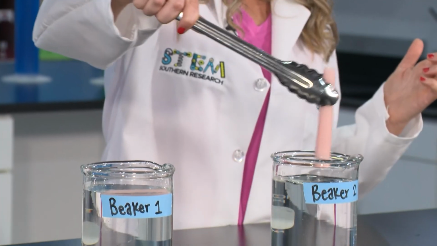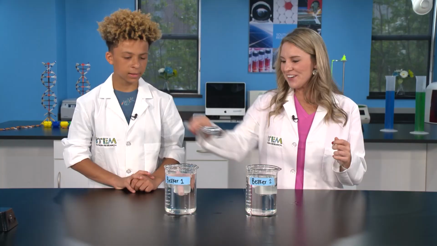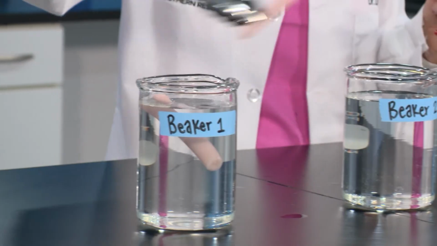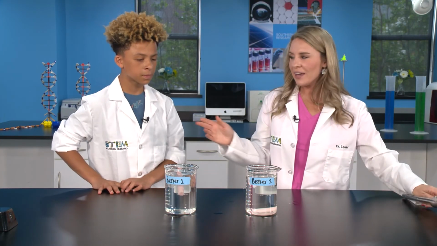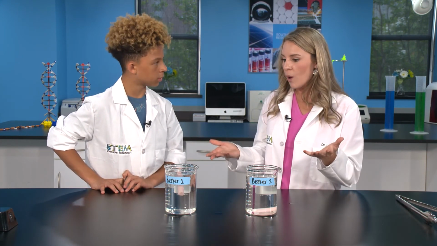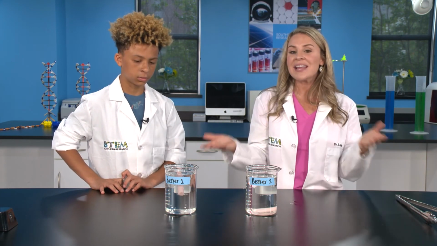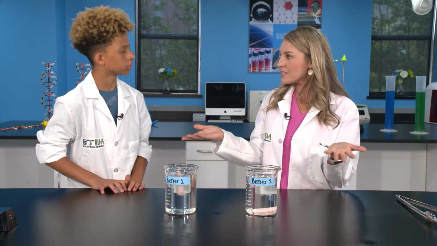Now let's see what will happen if we take this big candlestick and put it over there. It's floating. Now what if we put this little one over here? It is sinking. What could be going on? Let's think about this. The candlesticks are the same, right? They came from the same candlestick. They're just smaller pieces. So the density of both pieces of candlestick is the same, right?